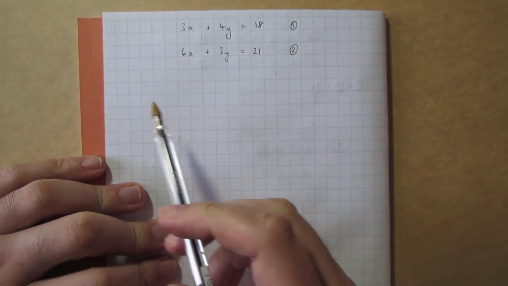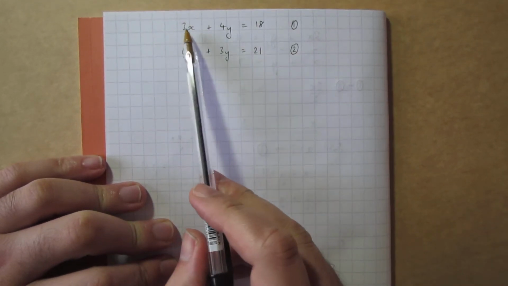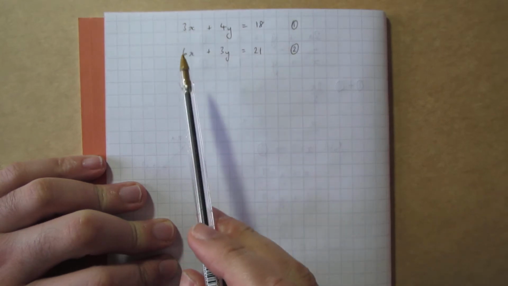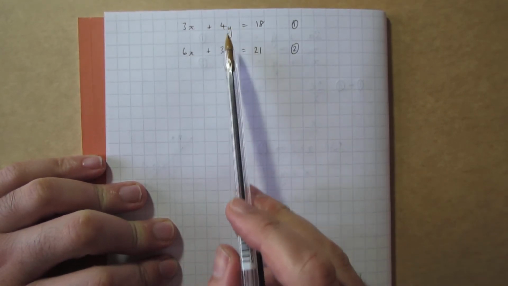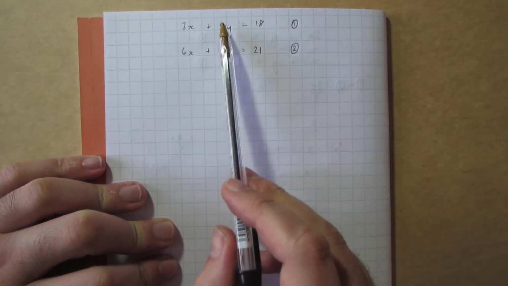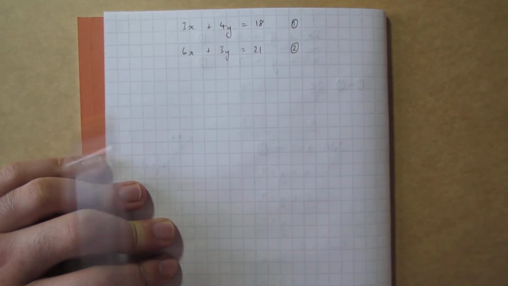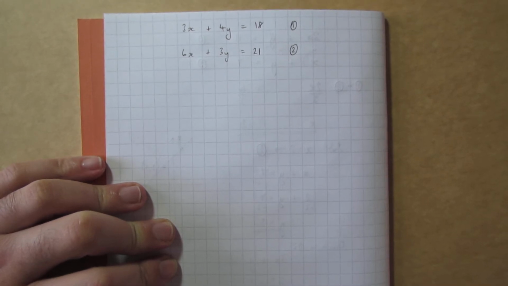If we try subtracting them, we're going to get perhaps 3x take 6x, negative 3x. 4y take 3y makes a single y. We can't eliminate either of the letters, which is the whole point of this method. So we've got to try something a little bit cleverer.